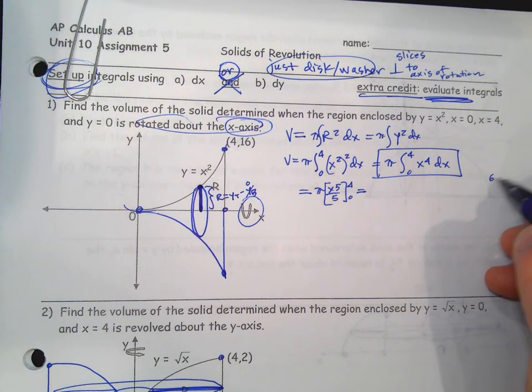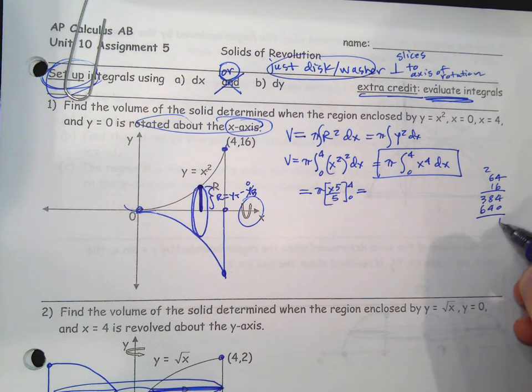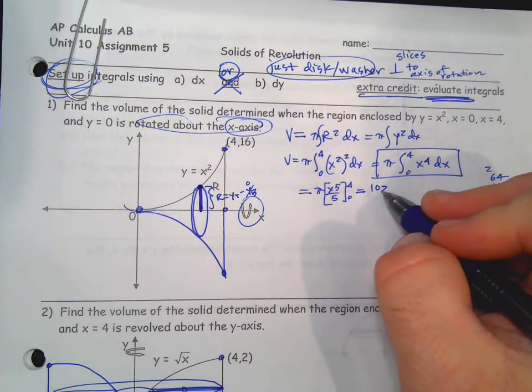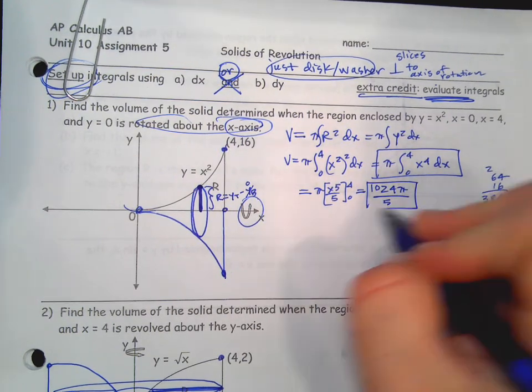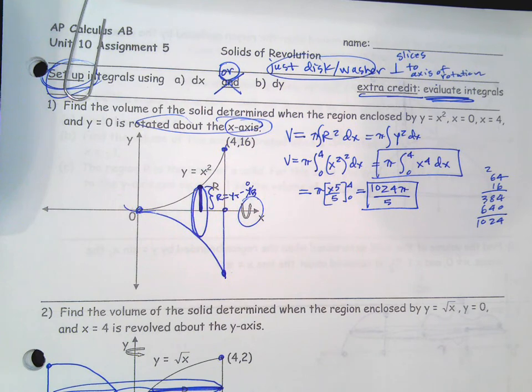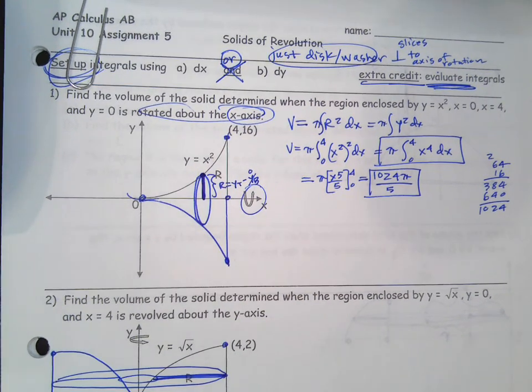So 64 times 16, that should give us that. 24, carry the 2 to 36 is 38. 0, 4, 6, 4, 12, 1024. 1024 pi over 5. If you want to start trying the shell method, I have the solutions, I think, on my online version. But you should get the same answer.